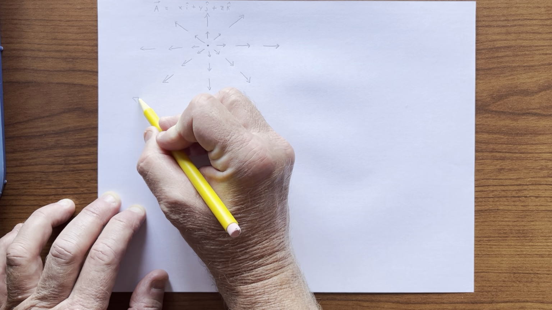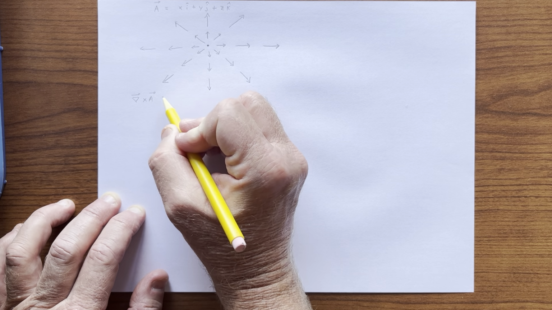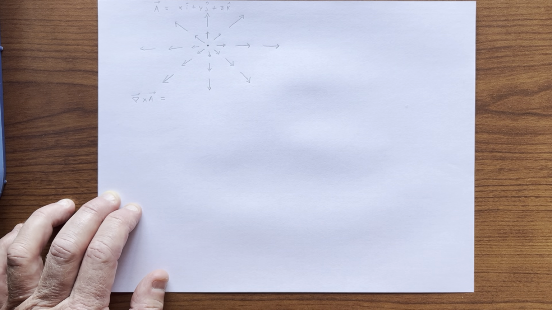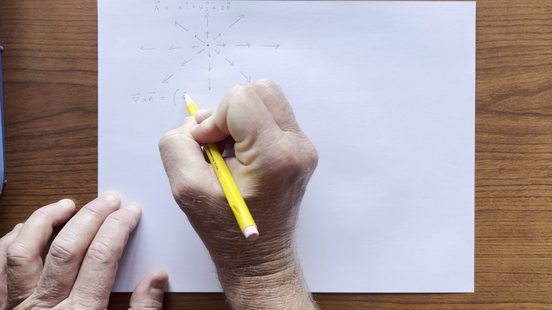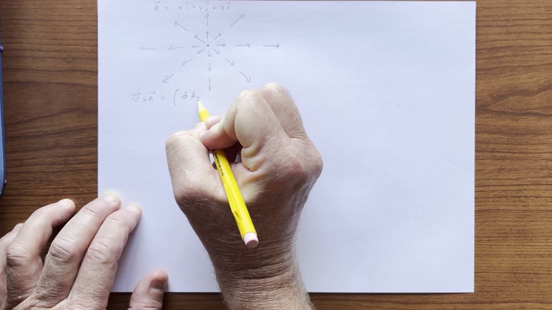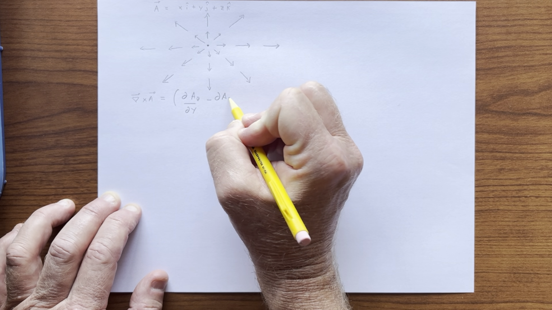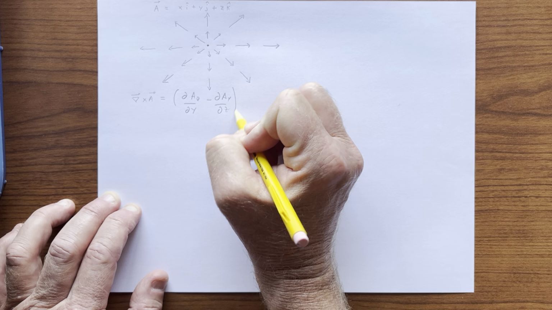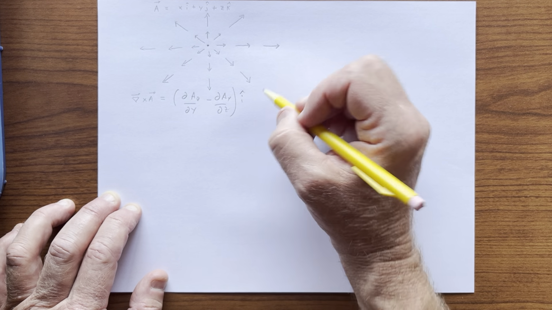And we want the curl of this vector field. Does this field have a non-zero curl? Well, we know that the curl is the derivative of the z component of the vector field with respect to y, minus the y component with respect to z, and that is the x component of the result.